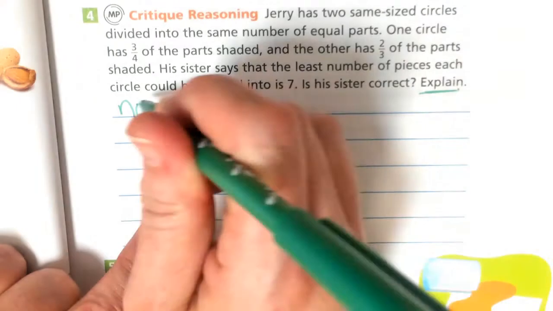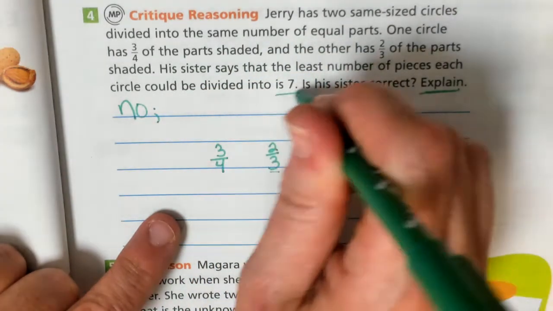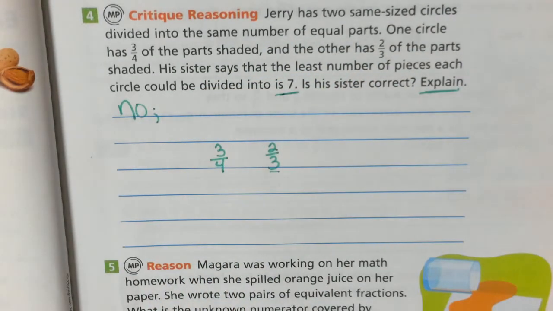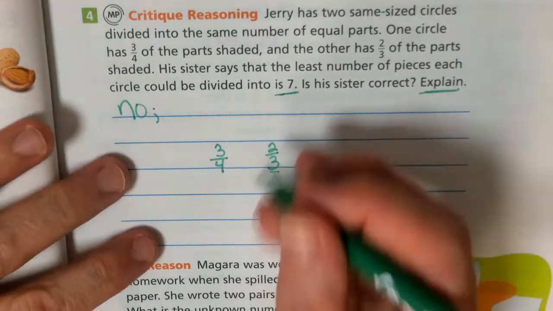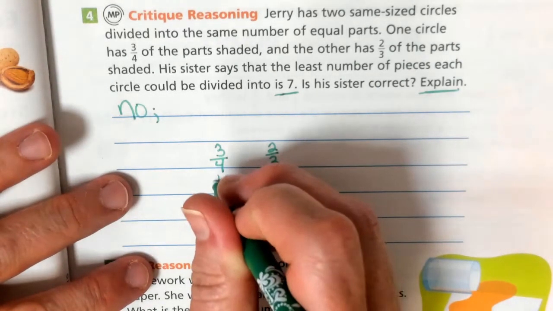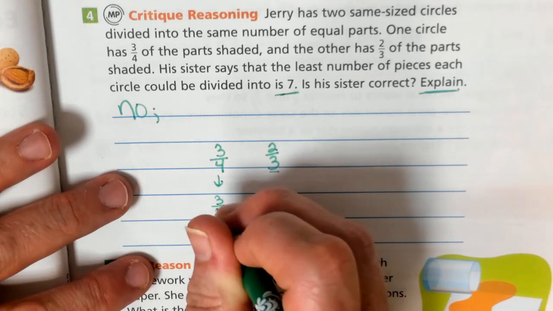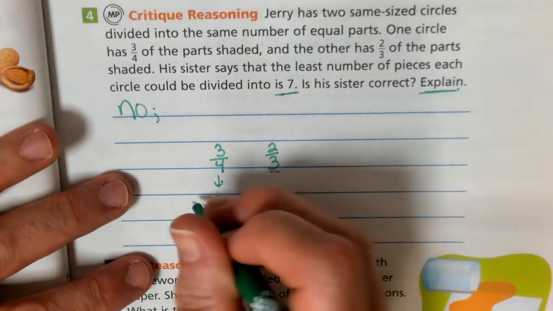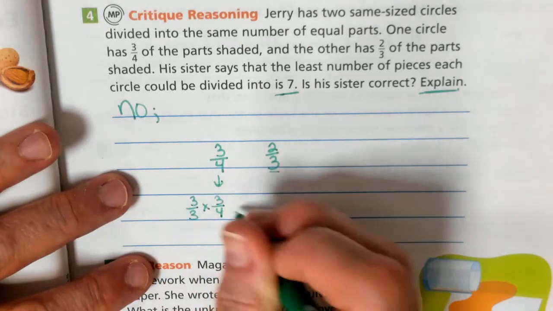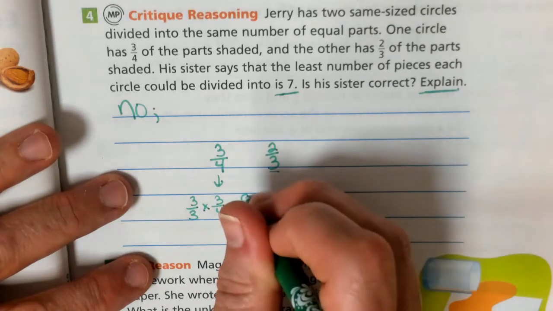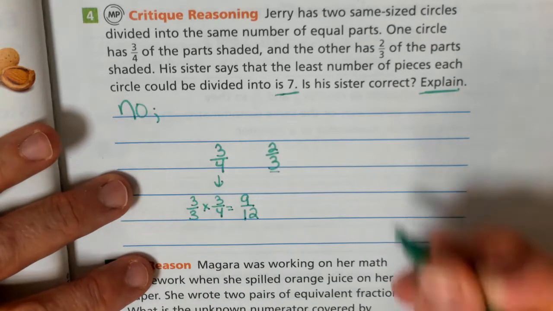The least number of pieces each circle could be divided into is 7. So that's the denominator, the pieces it's divided into. So let's take 3/4. We're going to multiply by the opposite denominator, 3/3. So I get 9/12.